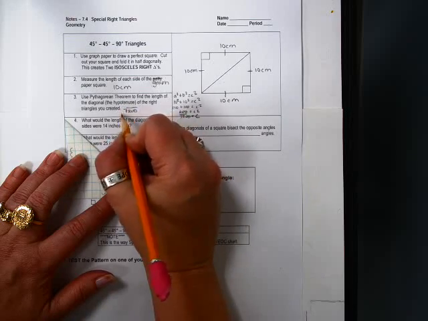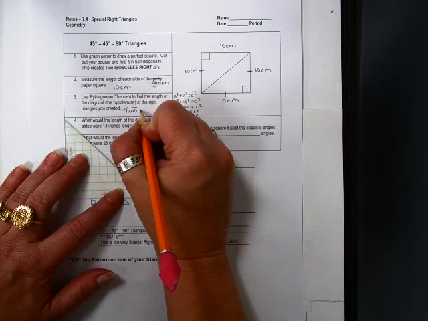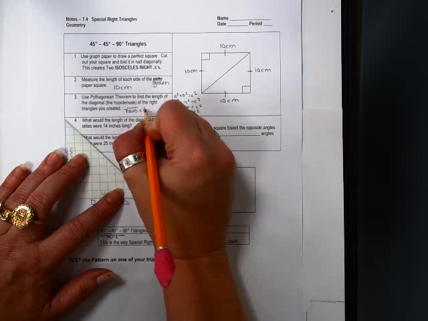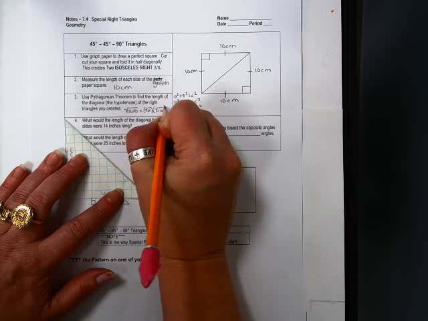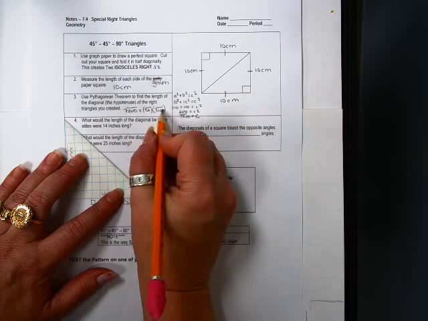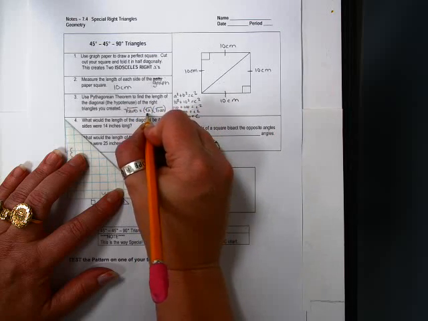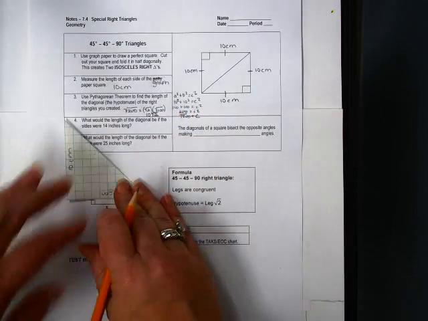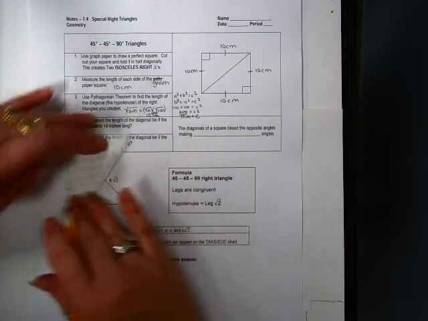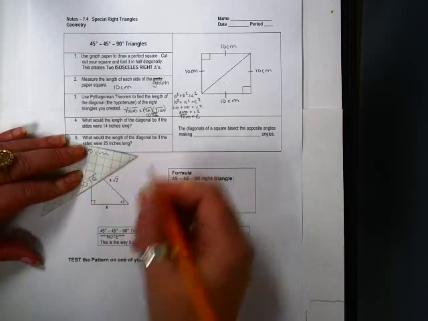Okay, so the square root of 200 is the hypotenuse. Now remember, we need to reduce this. To reduce this, that's just 2 times 100. So that equals the square root of 2 times the square root of 100. And we know that this becomes 10. And we always write the whole number on the front side, so that's going to be 10 rad 2. So this over here is going to be 10 rad 2.